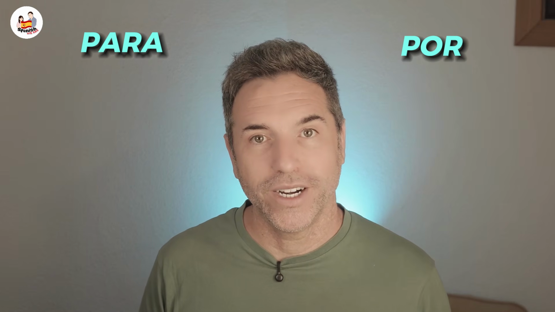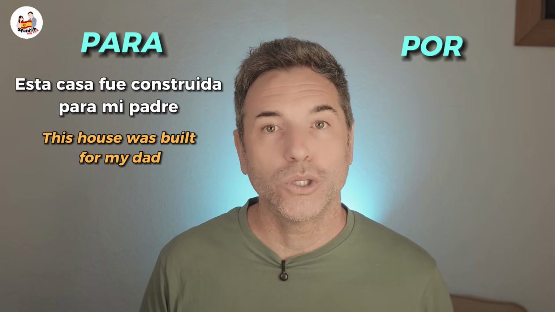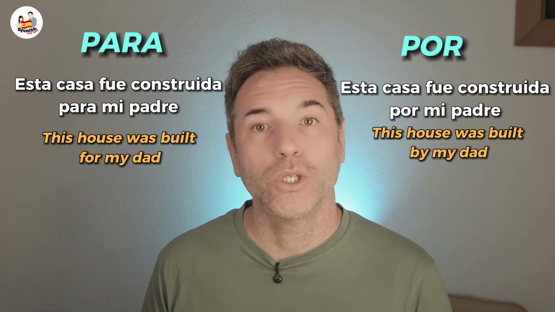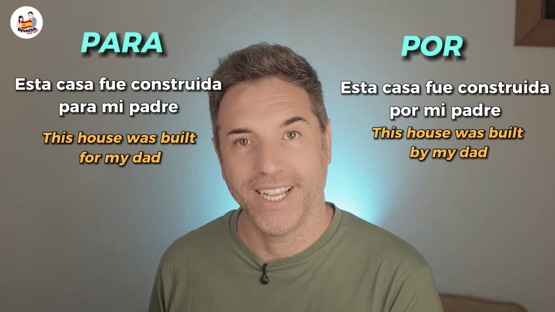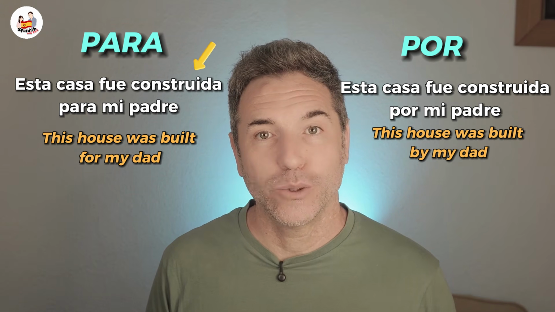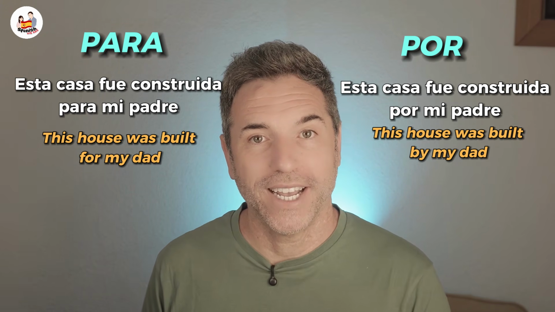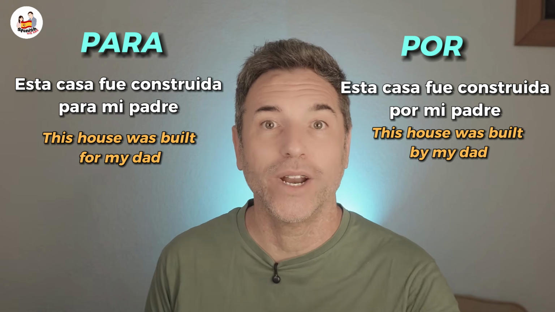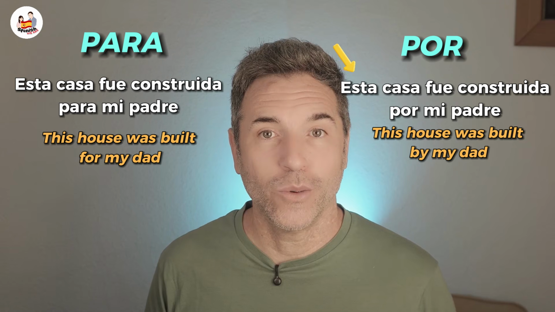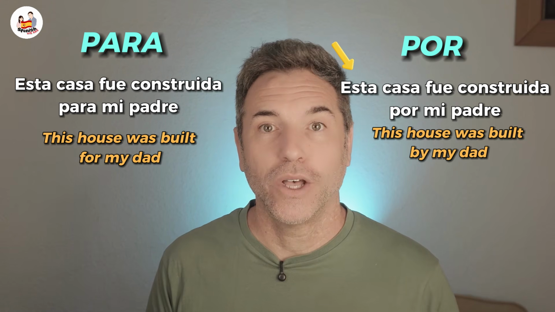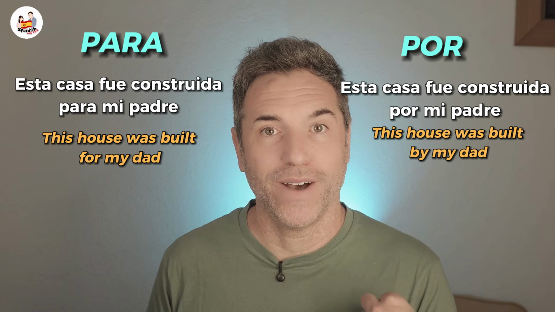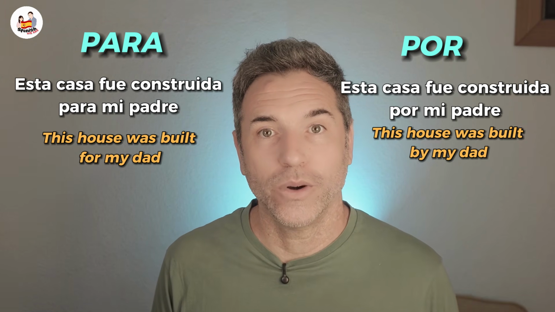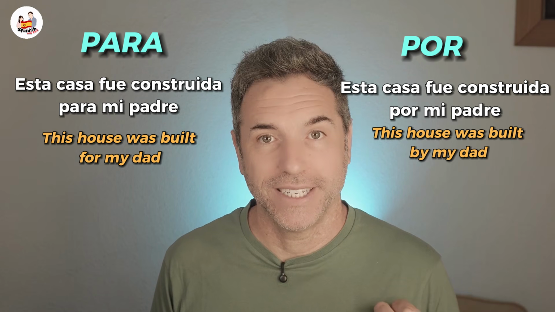And let's see one more. Esta casa fue construida para mi padre. O esta casa fue construida por mi padre. Very clear difference here. The first one is, who is it for? Para. The house was built for my father. Somebody built the house for him, to give it to him. The second one is por, by whom. So the house was built by my father. He built the house. He's not the recipient. We don't know who the house owner is, but he built it. My dad did.